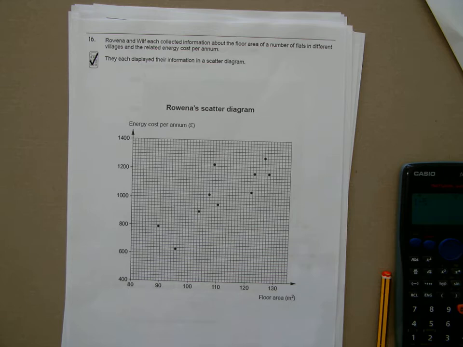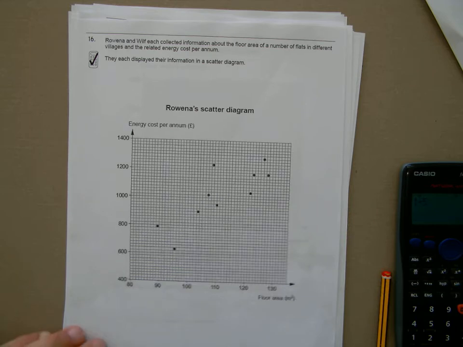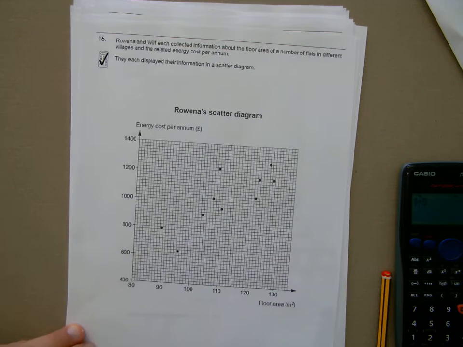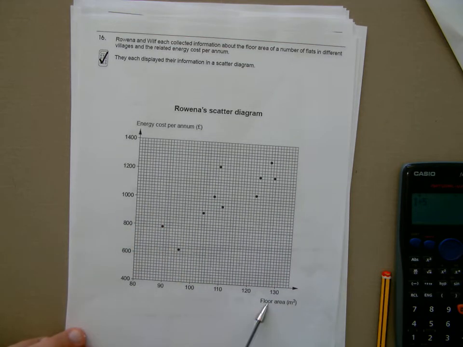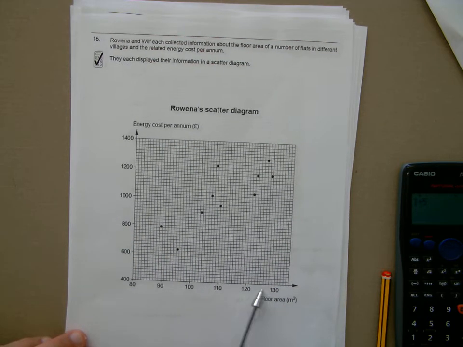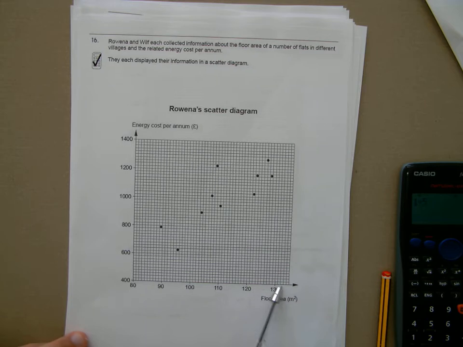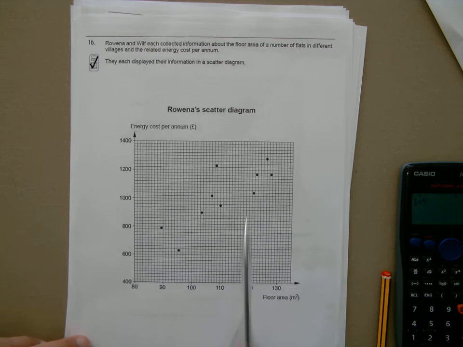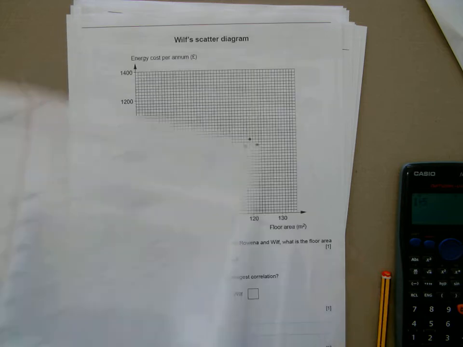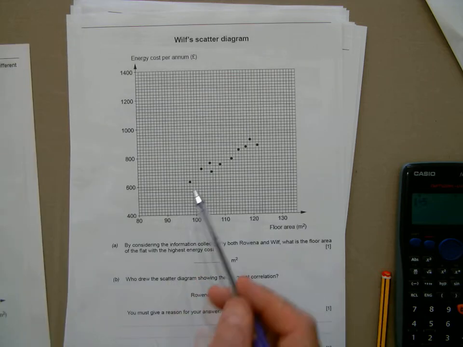Rowena and Wilf each collected information about the floor area of a number of flats in different villages and the related energy cost per annum. The results are displayed in scatter diagrams. Here's Rowena's, comparing energy cost with floor area. You can see the bigger the floor area, the higher the energy costs. There's a positive correlation. Same with Wilf's, a similar pattern.